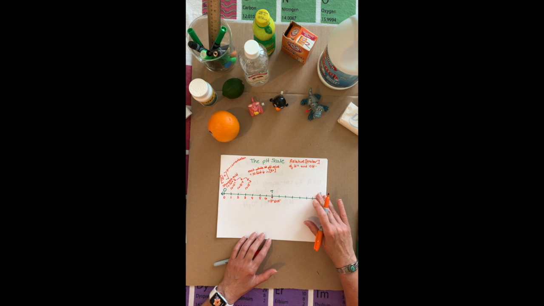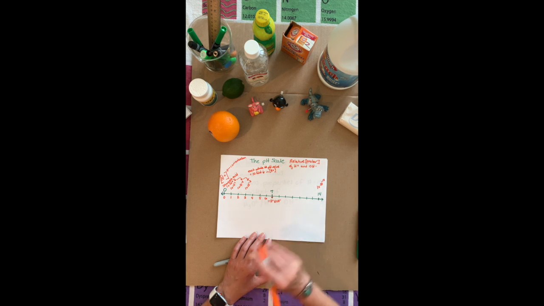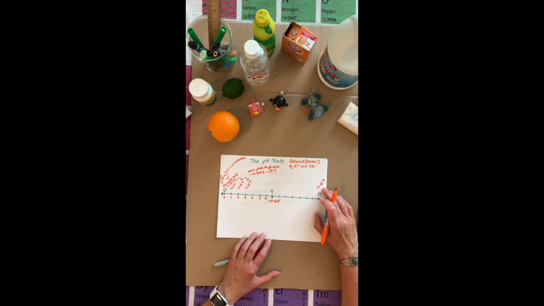And that would continue all the way to the end here, where you have only 1 times 10 to the negative 14 hydrogen ions here. That's a really tiny number, but they exist. So the strongest bases have hydrogen ions. It's just a very, very small amount.